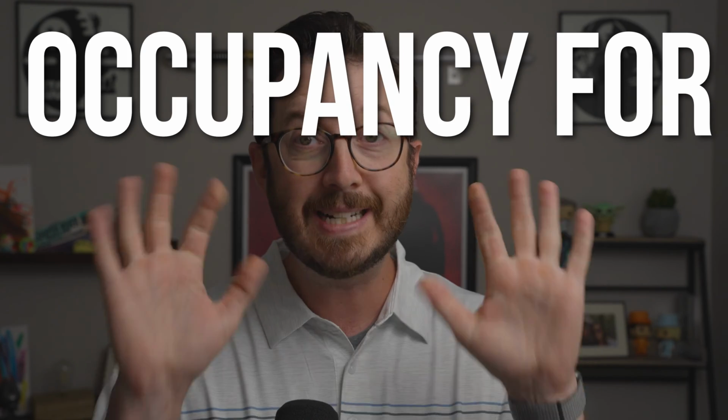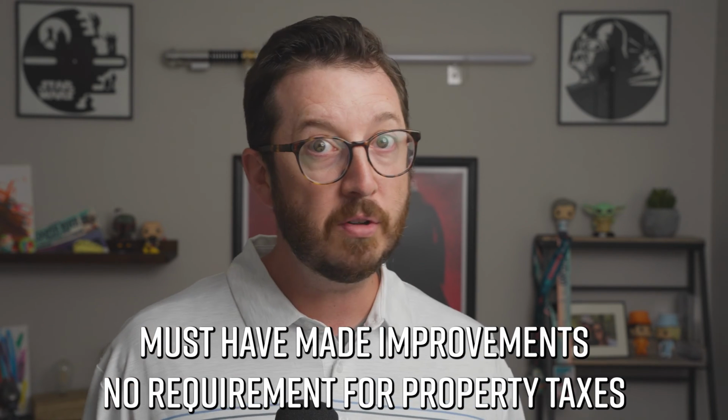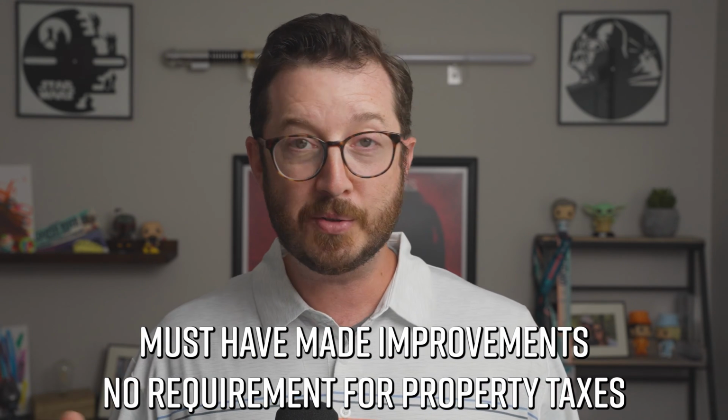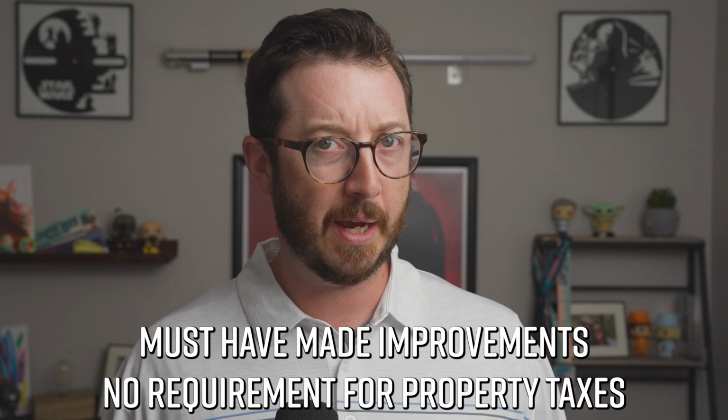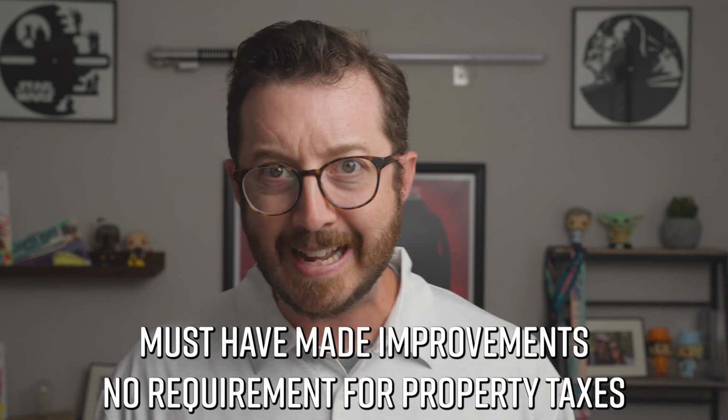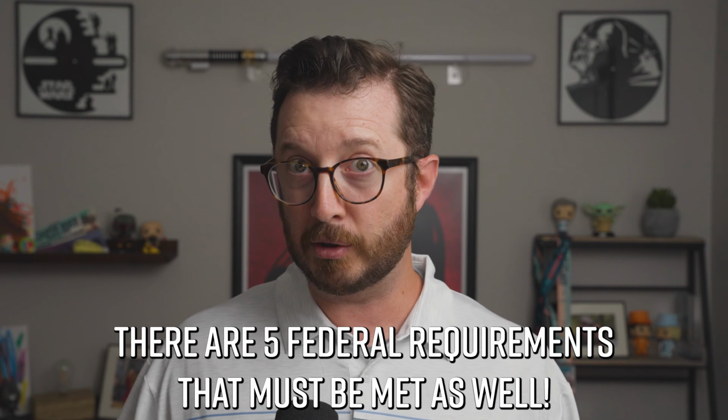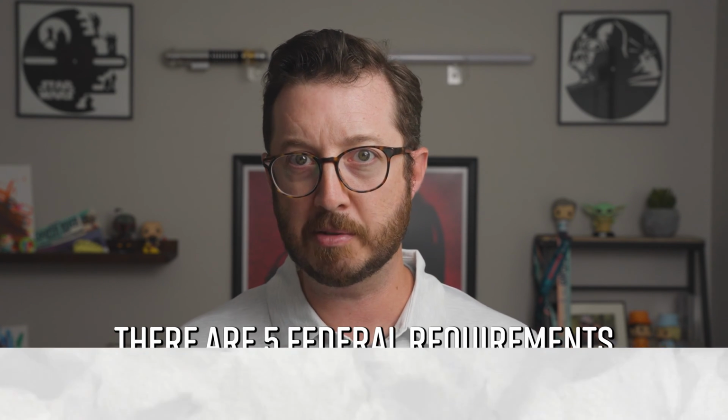And the first way is that they need to have occupied the property continuously for 10 years. They also have to have made improvements to the property, and there is no requirement for them to have paid property taxes. 10 years is a really long time. In addition to these South Carolina requirements, there's also 5 federal possession requirements that must be met.